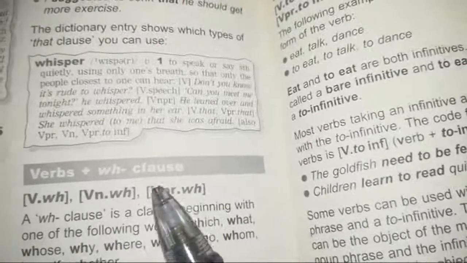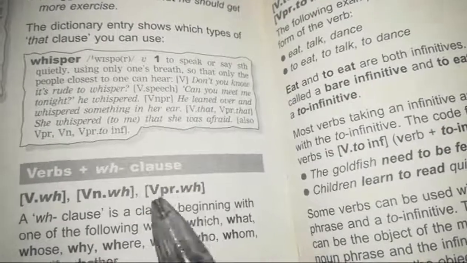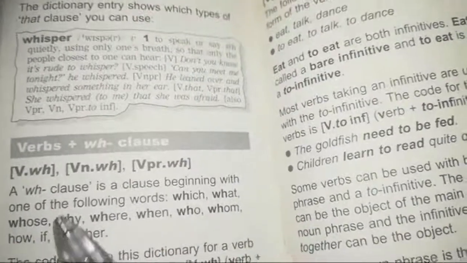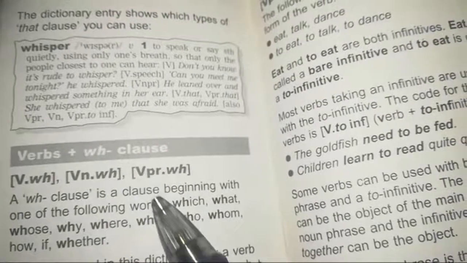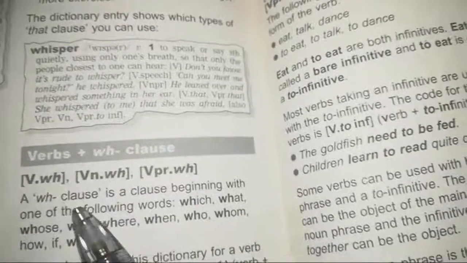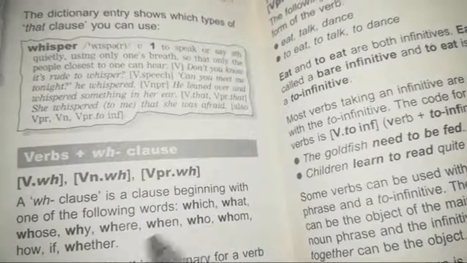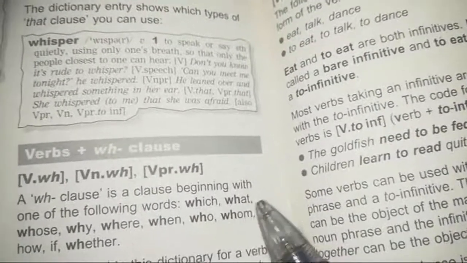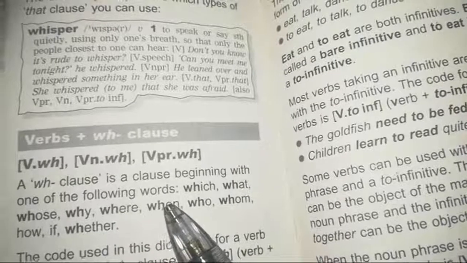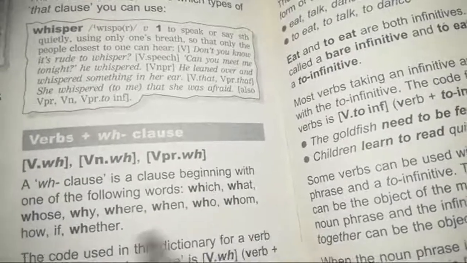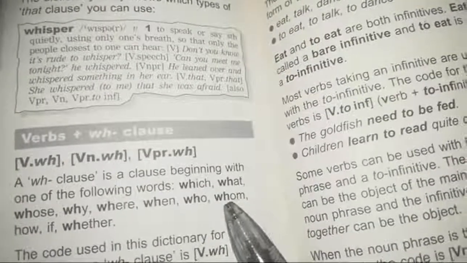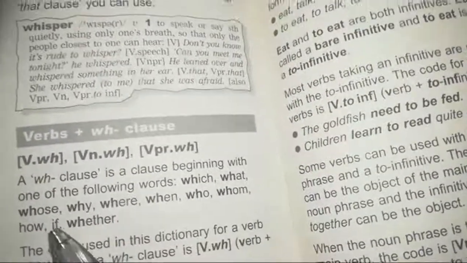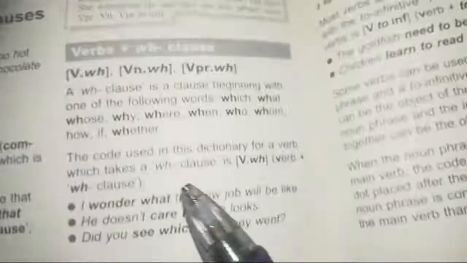Verbs followed by a wh-clause. A wh-clause is a clause beginning with one of the following words: which, what, why, where, when, who, whom, how, if, whether.